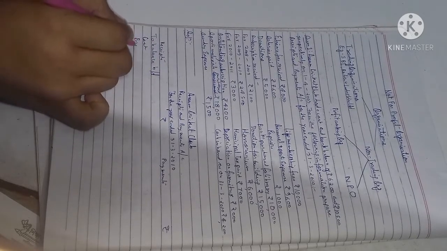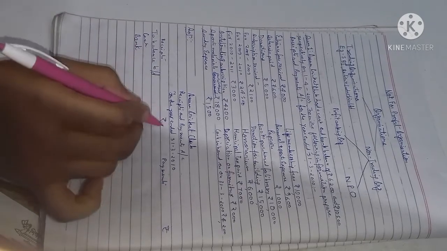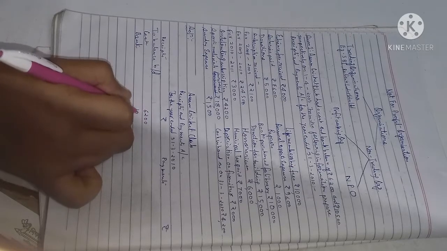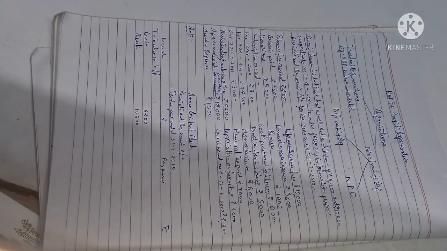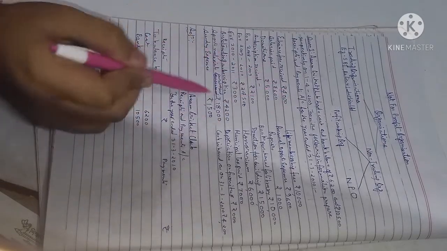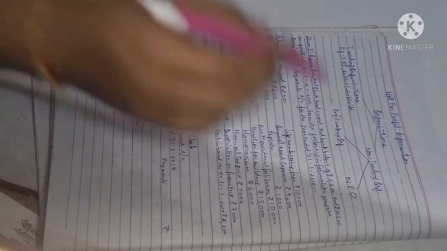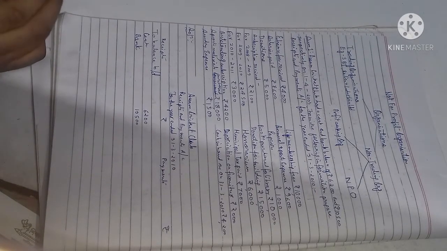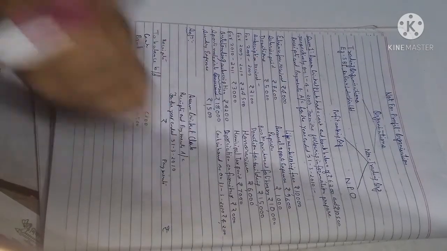cash, bank, both are given. 6,200, 10,500. So this is which will be not mentioned here, but sometimes it is mentioned in the information section also. Sometimes it is in the starting only, first line, second line. So now check each and every item.